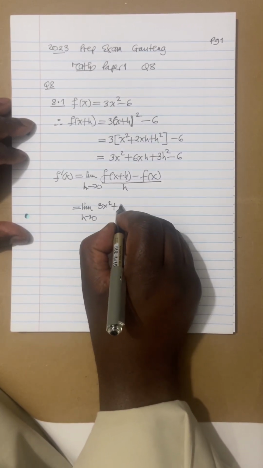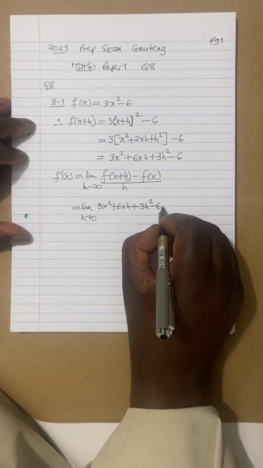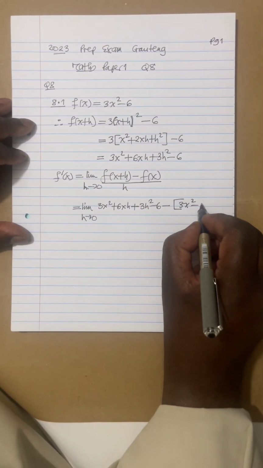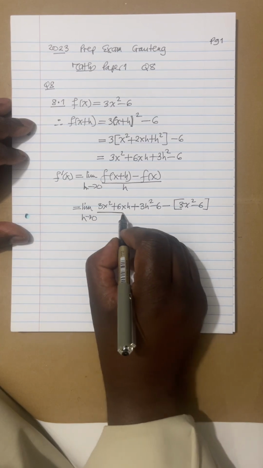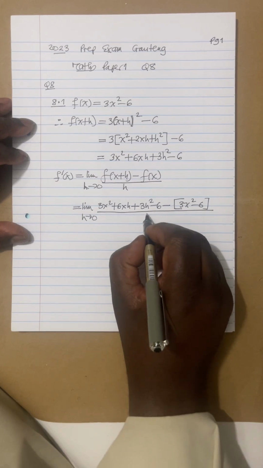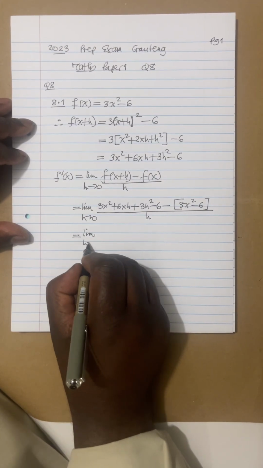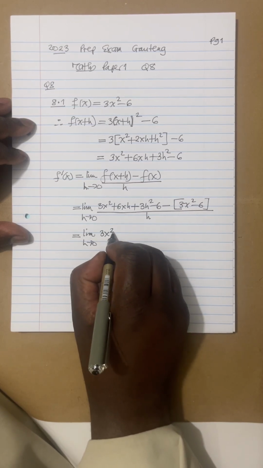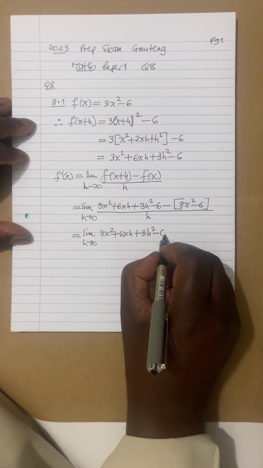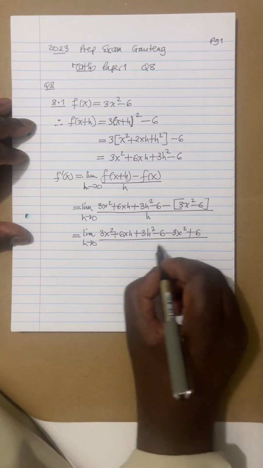squared plus 6xh plus 3h squared minus 6 minus, remember you are supposed to use brackets for that expression, 3x squared minus 6. Like I say, when I'm presenting this information in class, if you don't put these brackets, you are finished. All over h. We move on. Limit as h approaches 0. This will be 3x squared plus 6xh plus 3h squared minus 6 minus 3x squared plus 6 all over h.